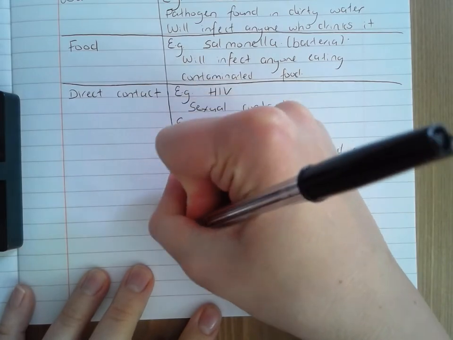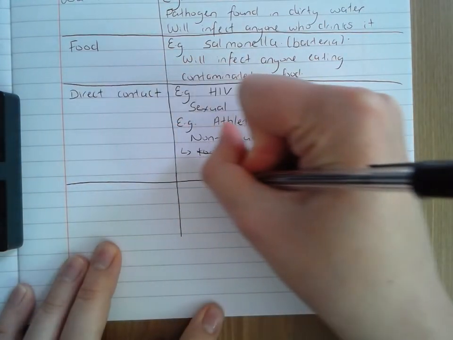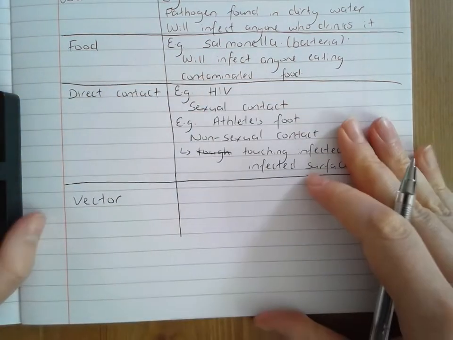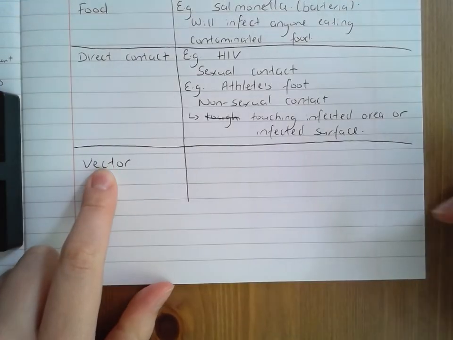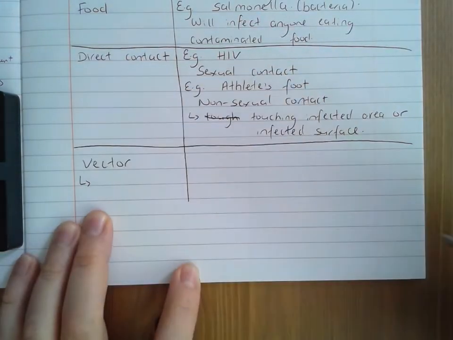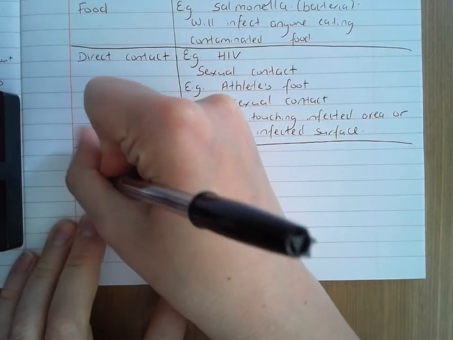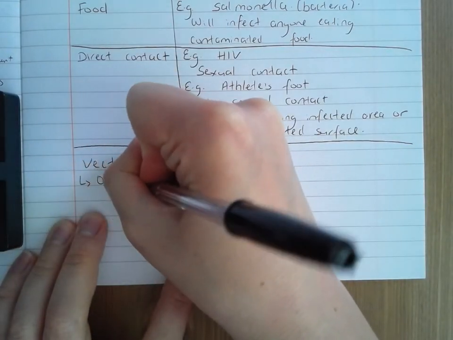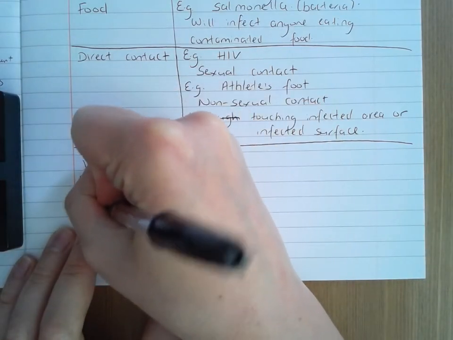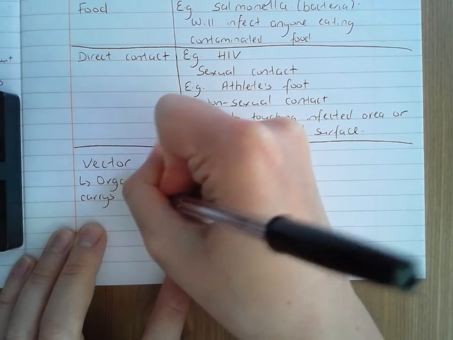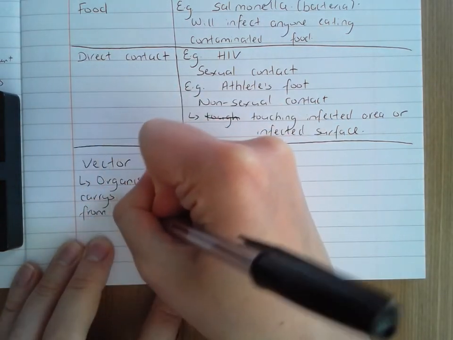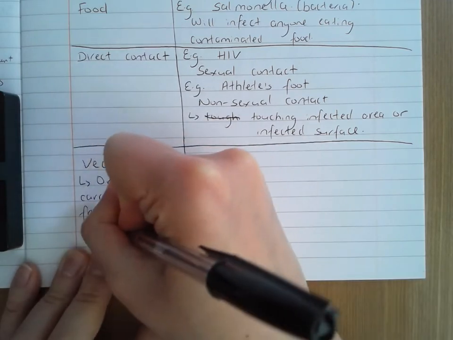There's just one more method of transmission that we need to talk about first. And that method of transmission is one you're probably not going to be familiar with, and it's called a vector. So I'm just going to explain what a vector is before I give the example of a disease spread by a vector. And a vector is just an organism that carries pathogens from one host to another.